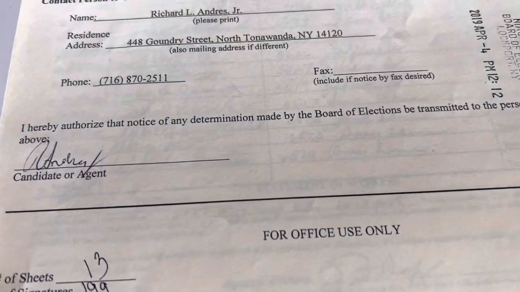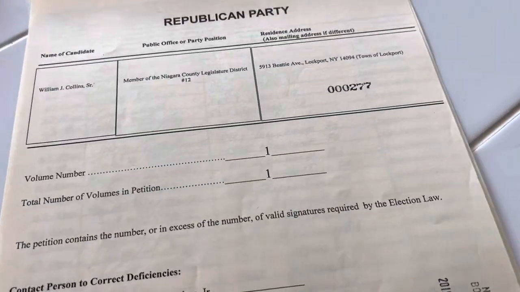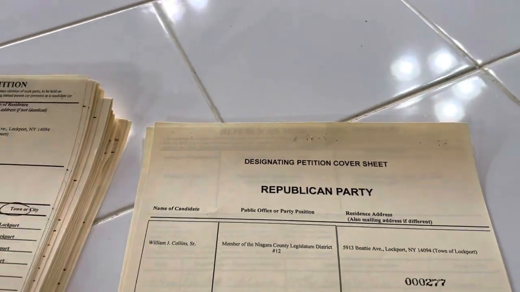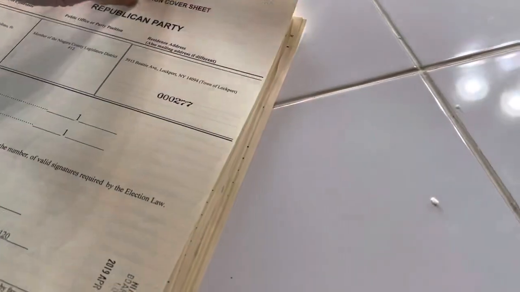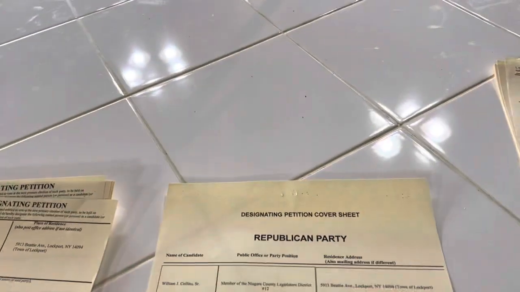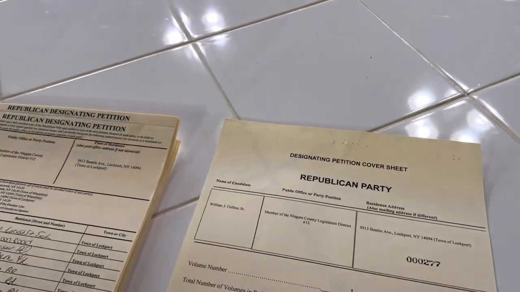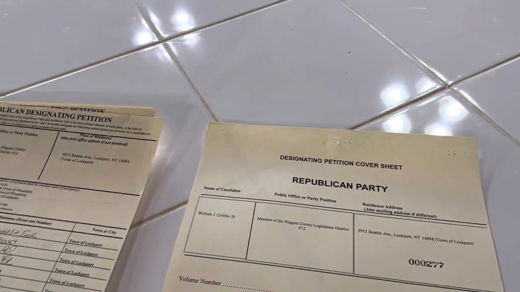This is how they want you to turn in the signatures with this cover sheet. When you put them in, they all have to be stapled together. So when you have all these petitions together, you put the cover sheet on, make sure the numbers are correct, and staple them together. Some people told me they were rejected because they weren't together, the cover sheets weren't right, or it wasn't all attached. So you really have to watch how you turn these in.